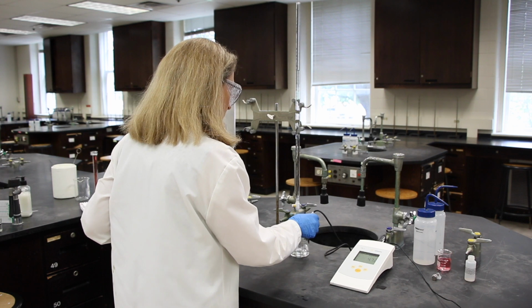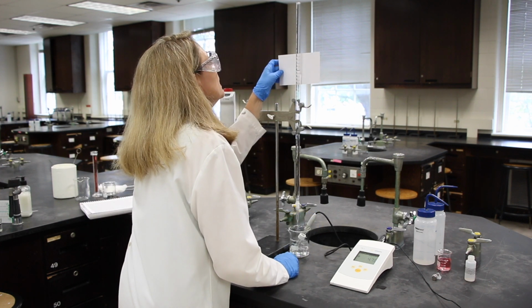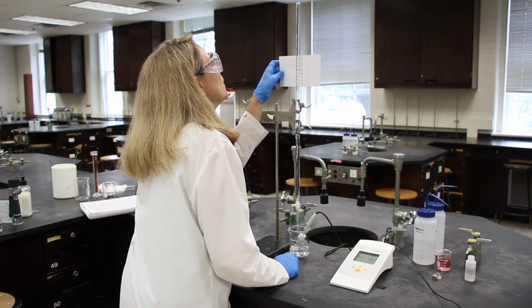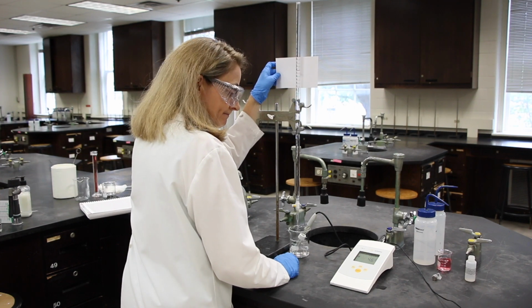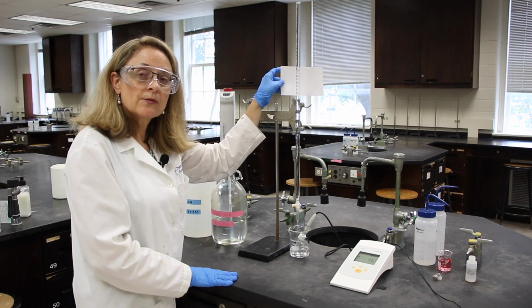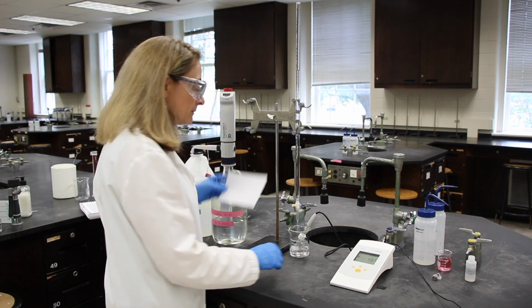The reading is 16.25, and the pH is 4.69.